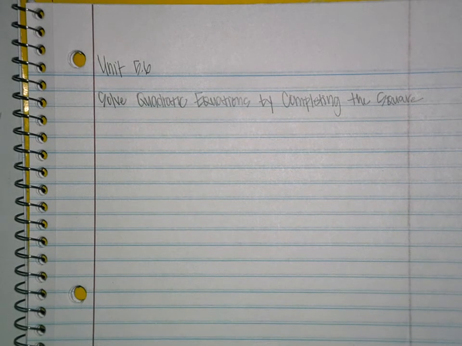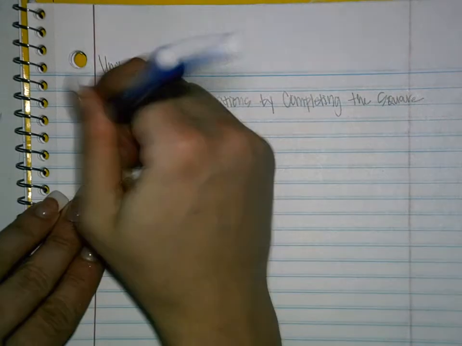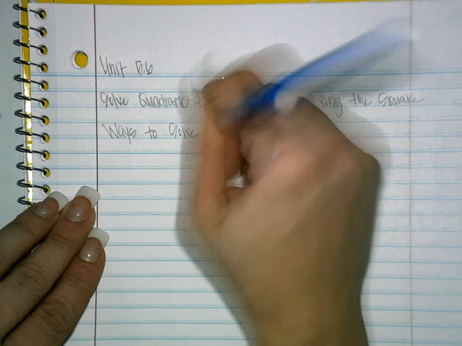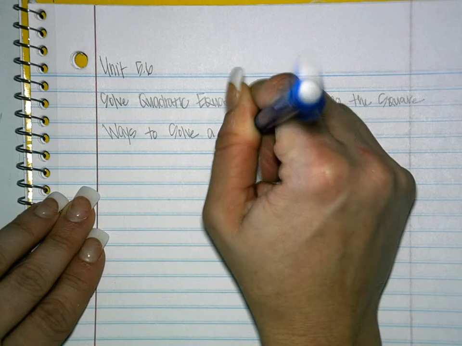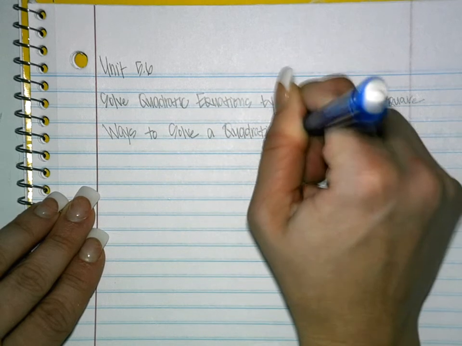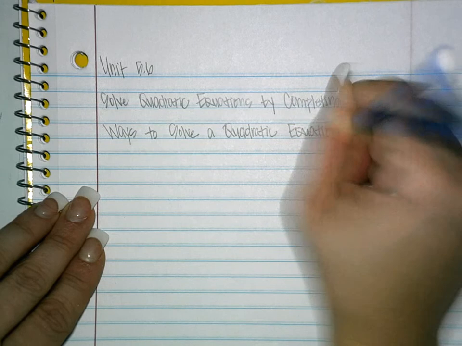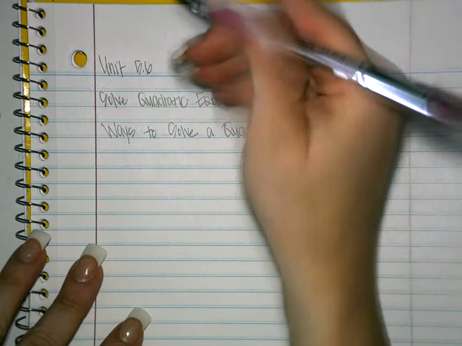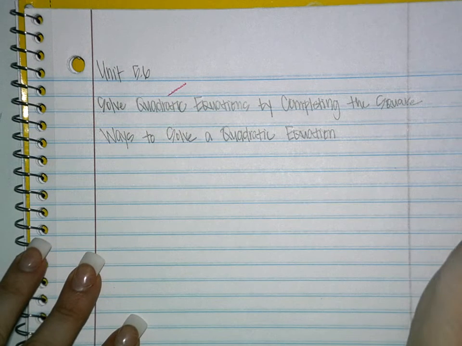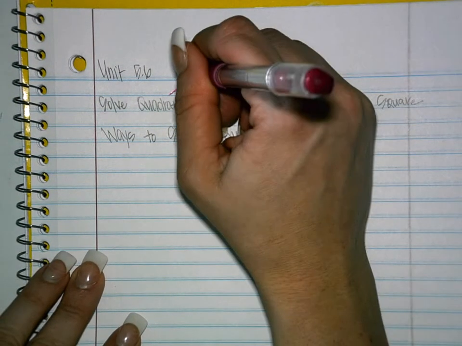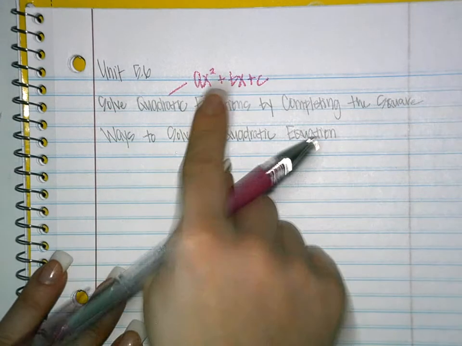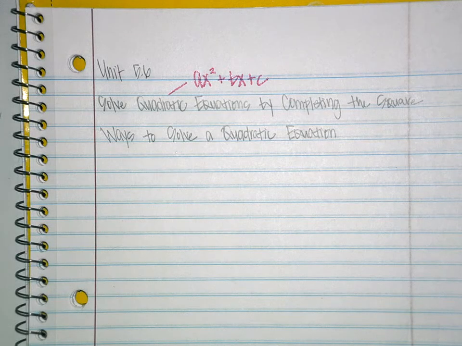Okay, solve quadratic equations by completing the square. So, ways to solve a quadratic equation. There are 3 different ways to solve a quadratic equation. First off, what is a quadratic equation? First thing we need to remember is that a quadratic equation is anything with a square in it. A quadratic equation is ax squared plus bx plus c. So whenever it has something squared, ax squared plus bx plus c.